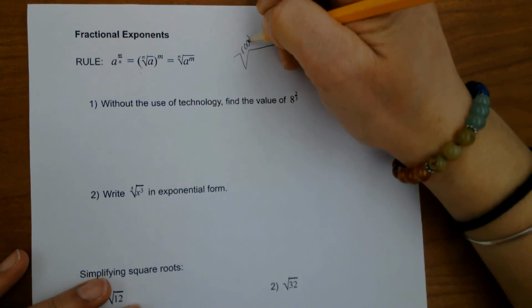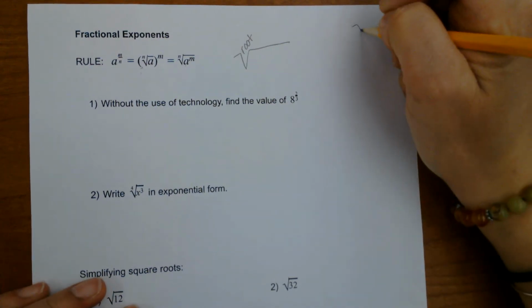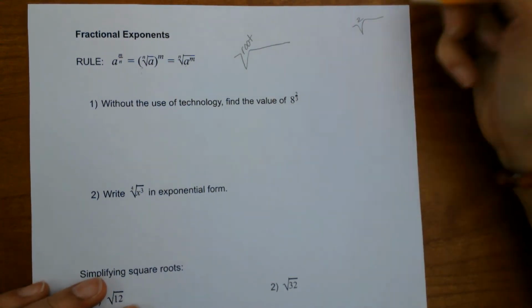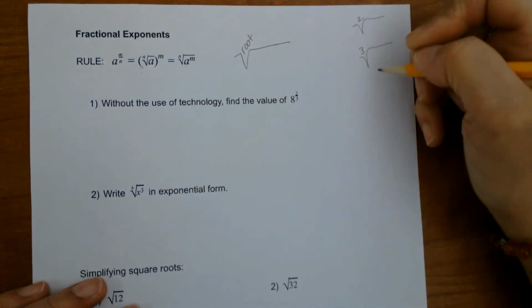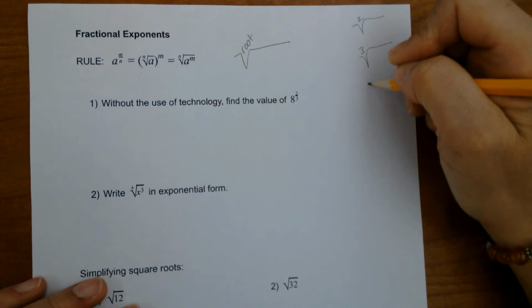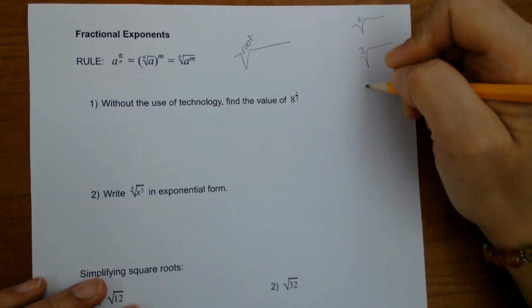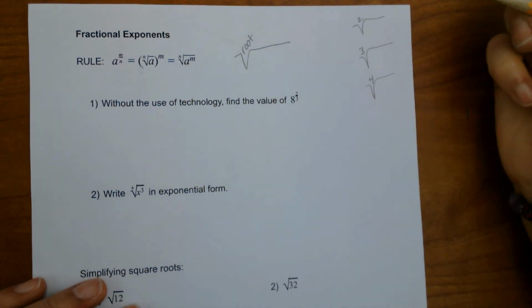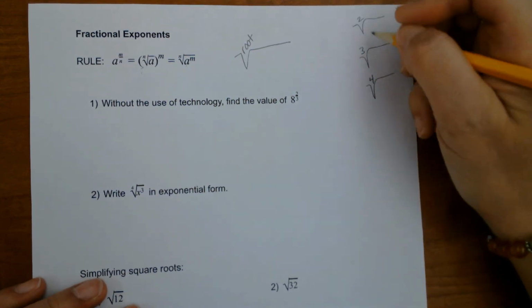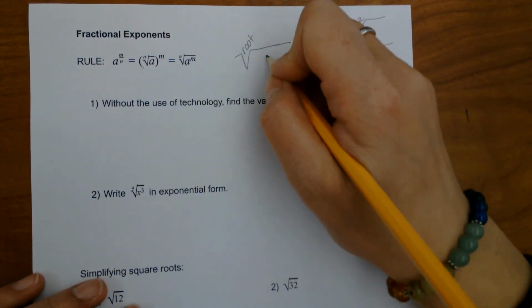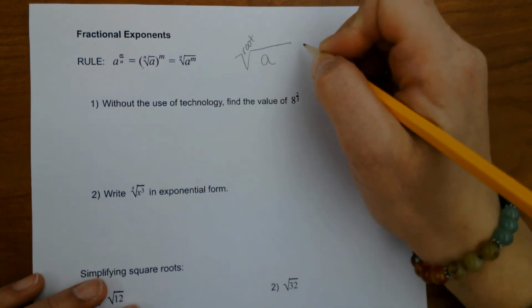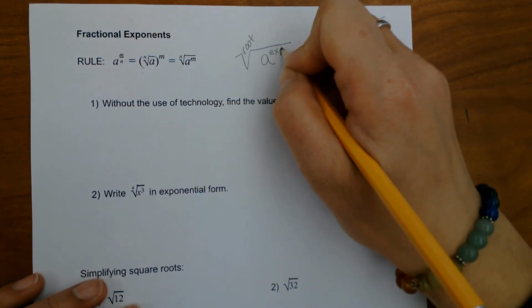So this is a root. Usually if you see this, it's a square root. If you see this, it's a cube root. Taking the cube root, or the fourth root, we can keep going on and on. But this number right here, that's called the root. And then we have our variable inside, and we can have the variable raised to an exponent.